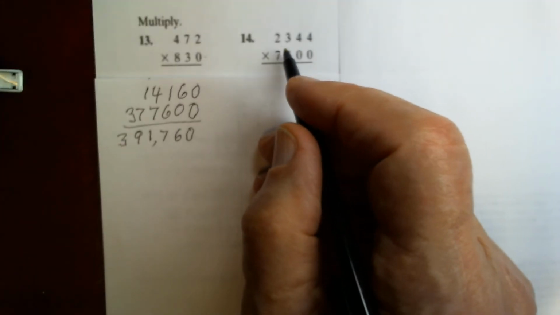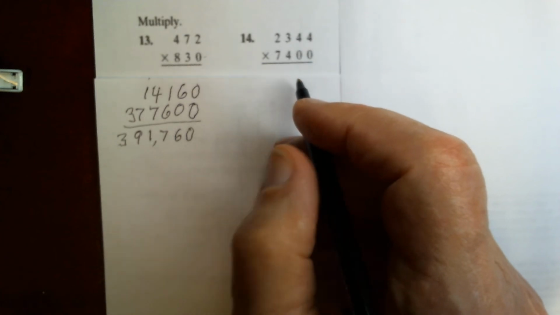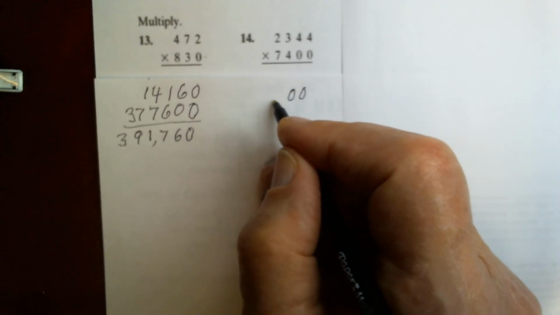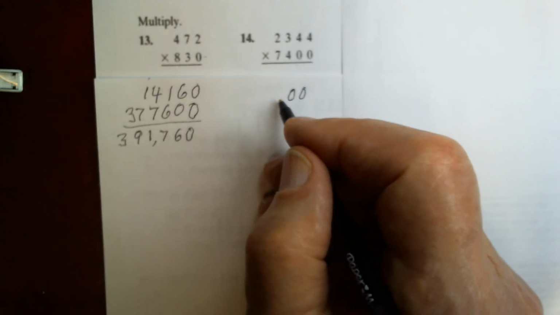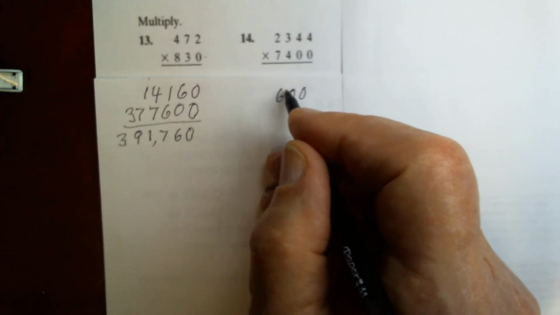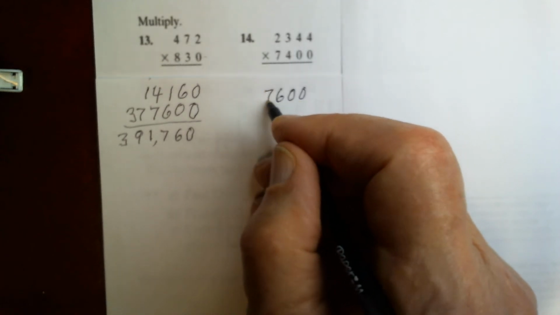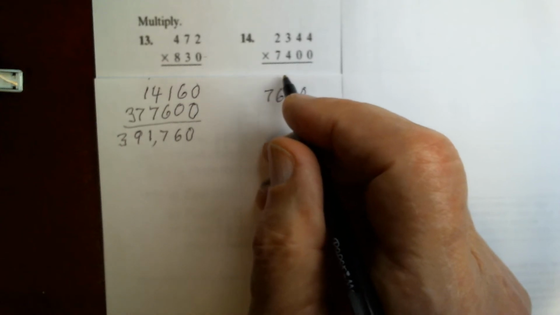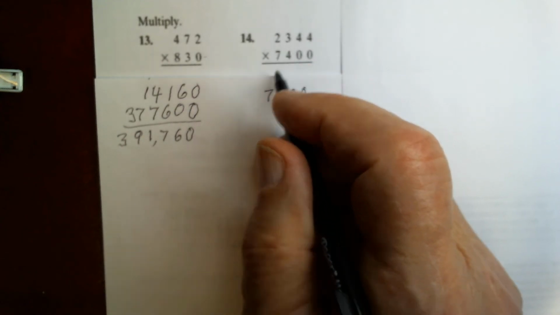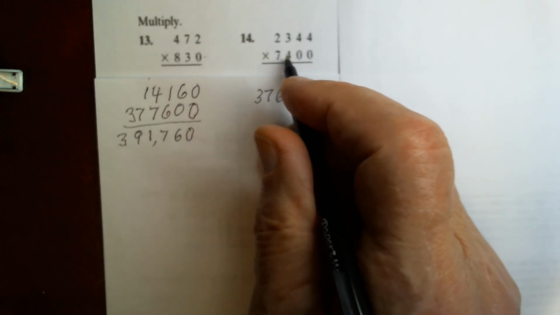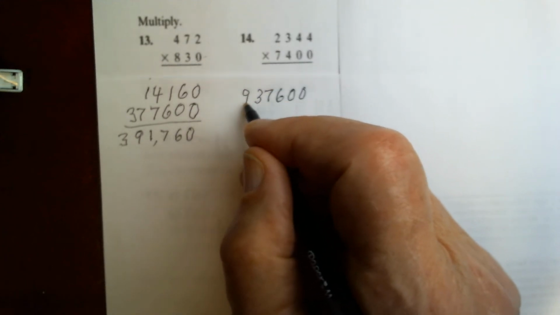So in exercise number 14, we are multiplying 2,344 times 400, which gives us 0, 0, then 4 times 4 is 16, carry 1, and 4 times 4 is 16 plus 1 is 17, carry 1, and then 4 times 3 is 12, plus 1 is 13, carry 1, and 2 times 4 is 8, plus a 1 is a 9.